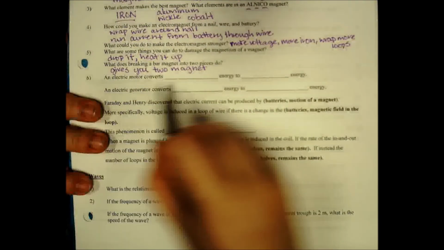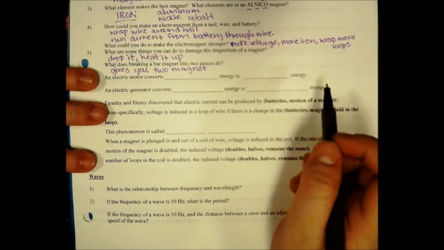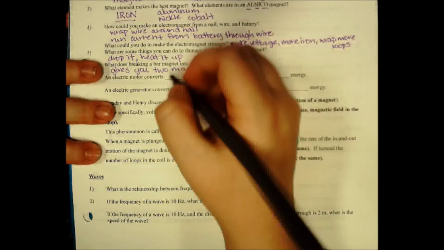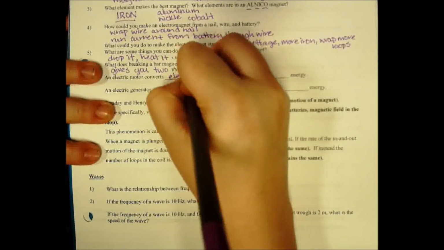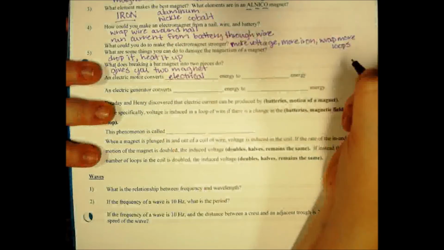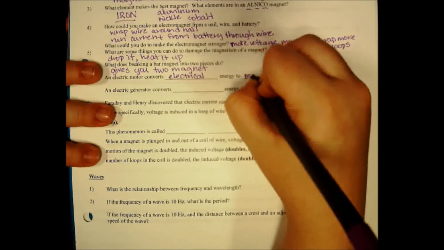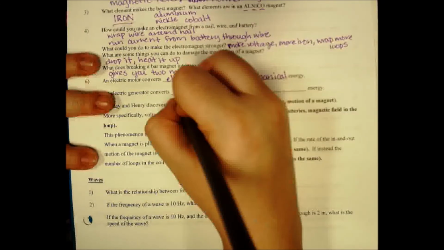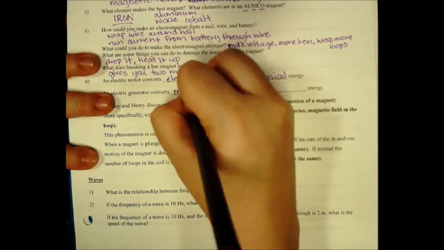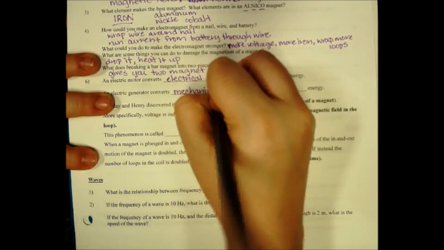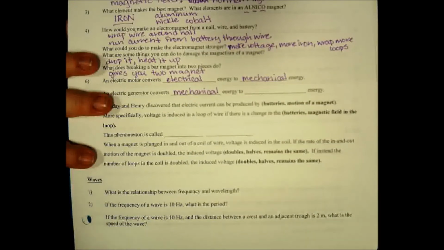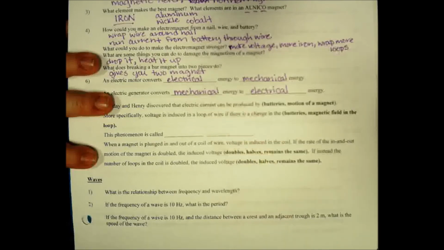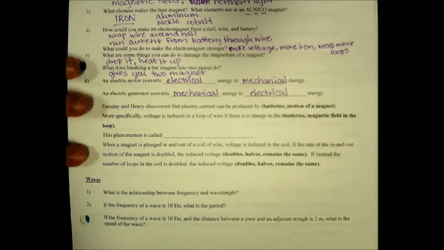An electric motor converts blank energy to blank. I'm having to stop and think through this so I don't get it backwards. A motor starts with electrical energy and converts it to mechanical. Makes something turn. A generator is the opposite. It converts mechanical energy, from you turning something, from a water wheel or a steam turbine turning something, into electrical energy. So they're just opposites of each other.